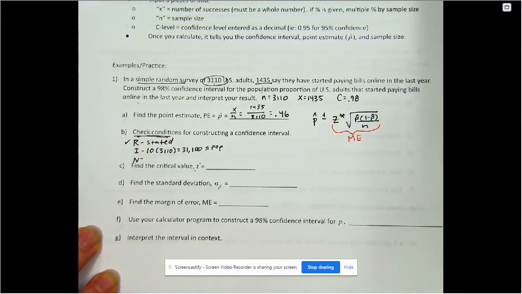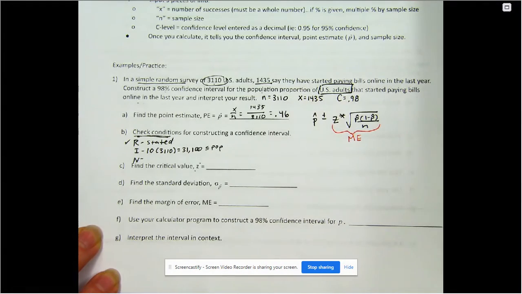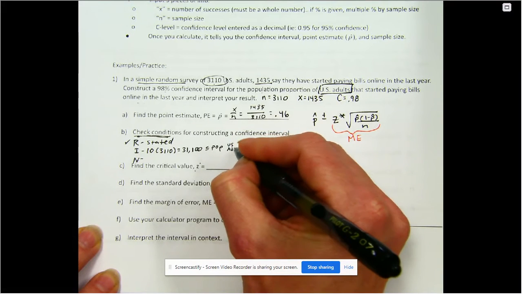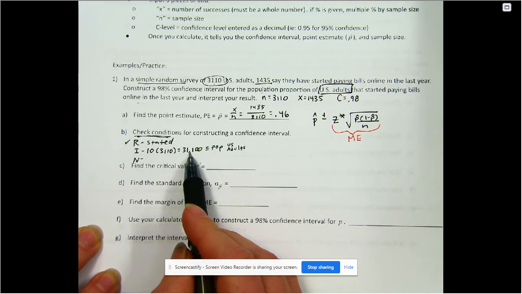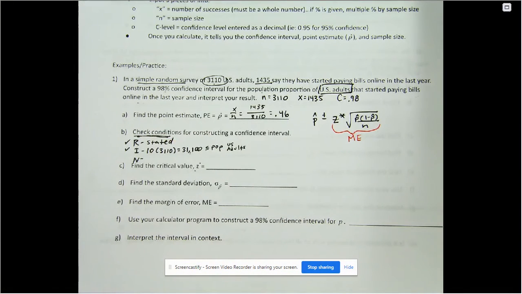Well, let's see if that's reasonable. What is our population? Our population is U.S. adults. Does it seem reasonable that there are more than 31,100 U.S. adults? Yes, there are more than 31,100 U.S. adults. So we can continue.